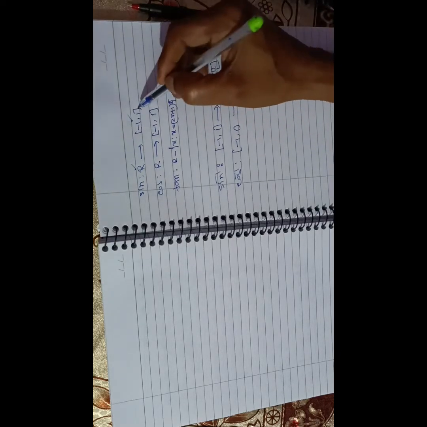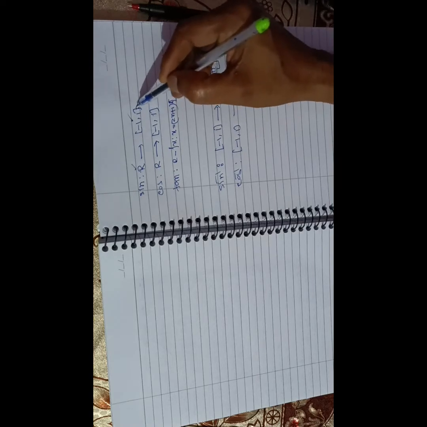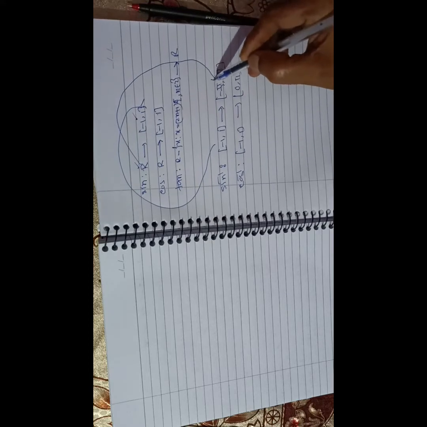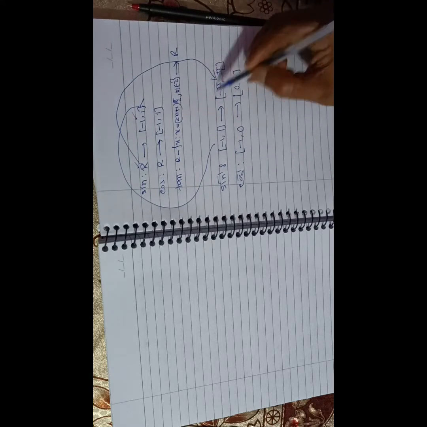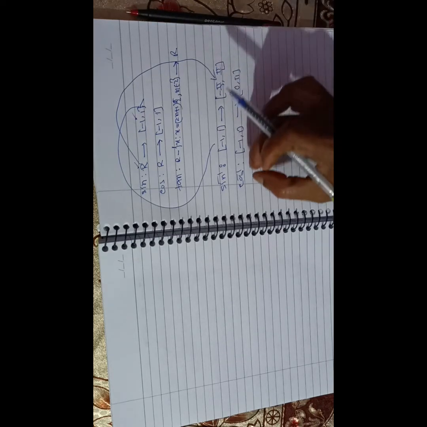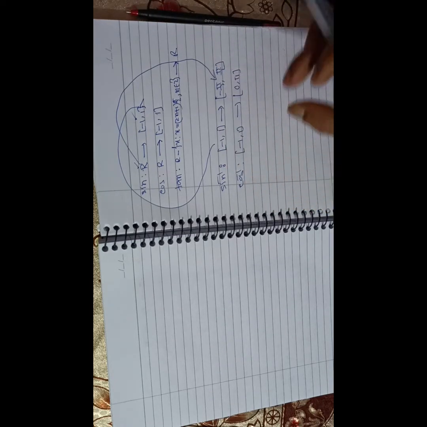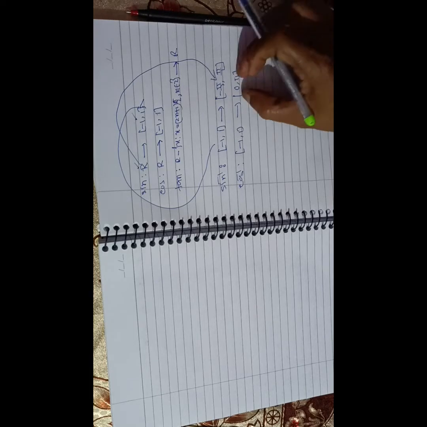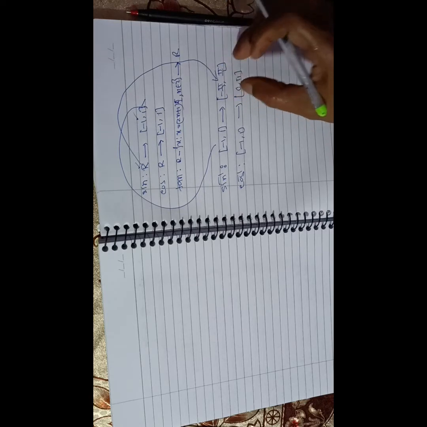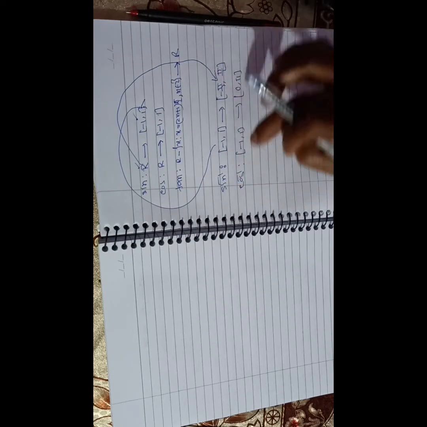The restriction means that portion only. That portion is the range. Similarly, in case of cos inverse, this portion is the range. That is the restrictions. We make the restrictions only on these portions. The range is this portion, then the trigonometric function has an inverse.